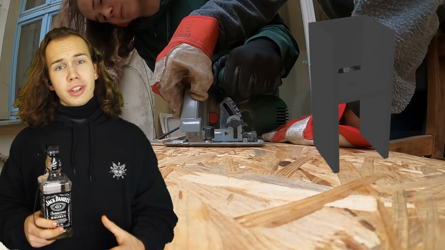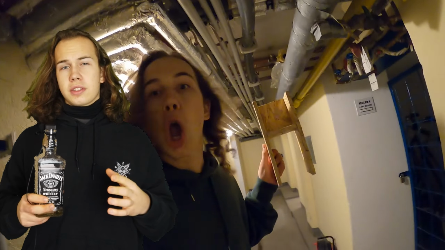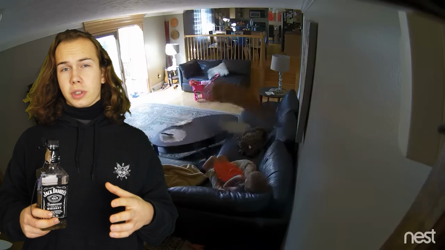Oh yeah, my little construction. I built it out of scrap wood that I found lying on the side of the road, that is either full of bugs or used to be in someone's house.